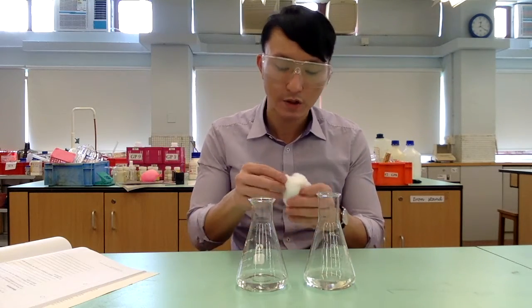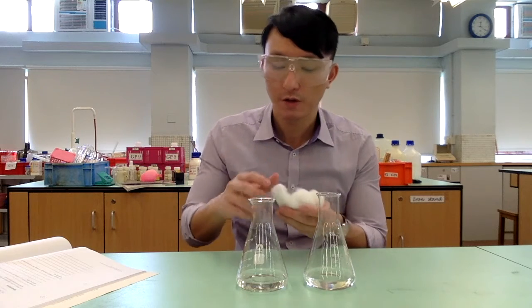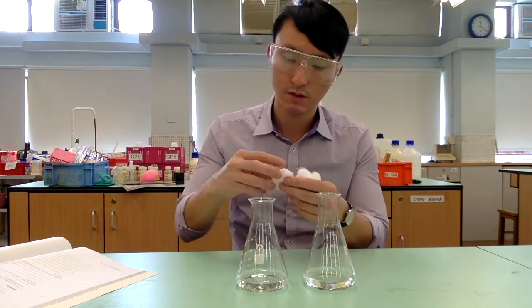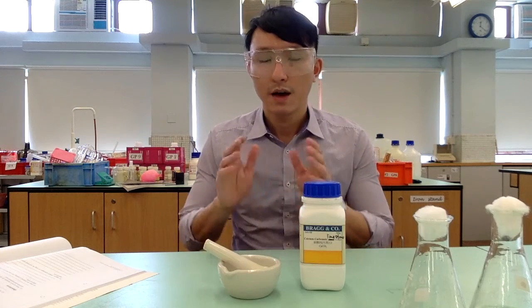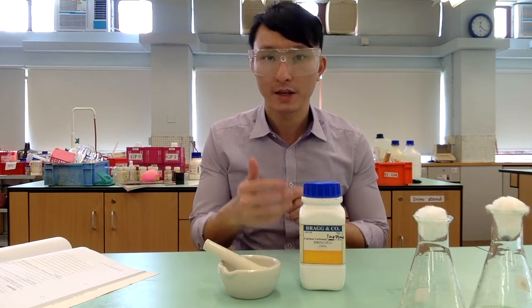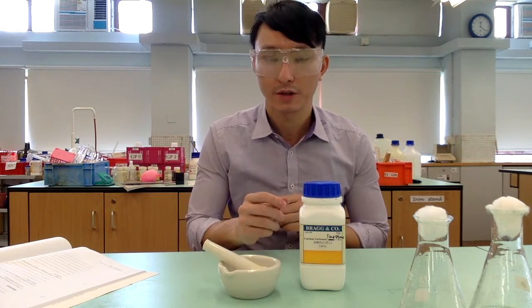After that, we are going to put some cotton wool on top of the conical flask. Then we are going to prepare some calcium carbonate powder.